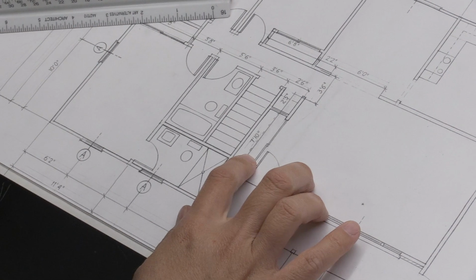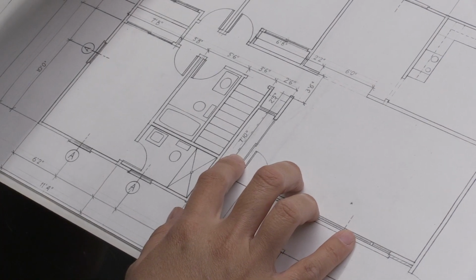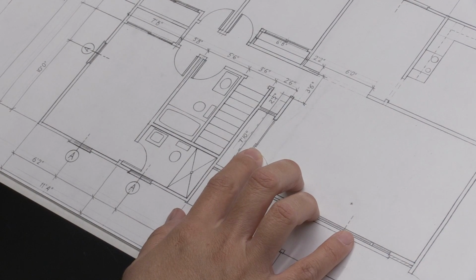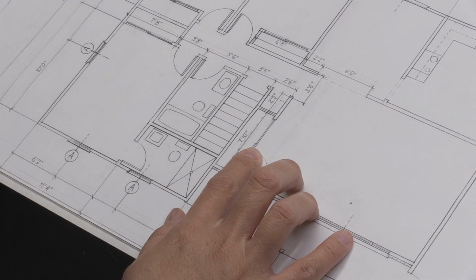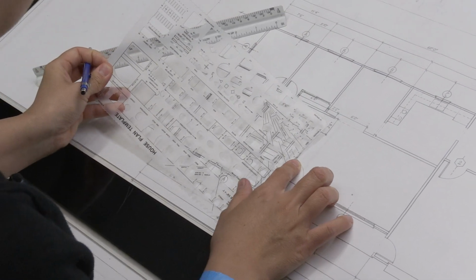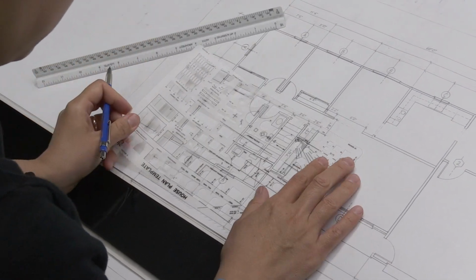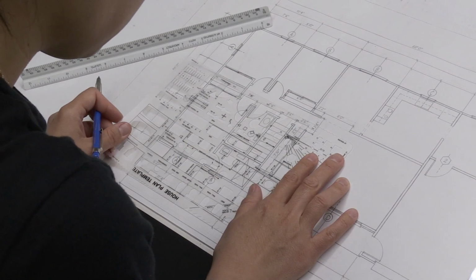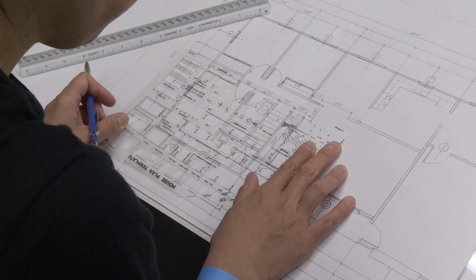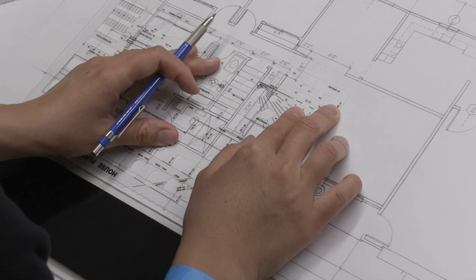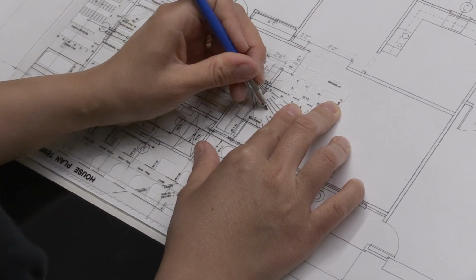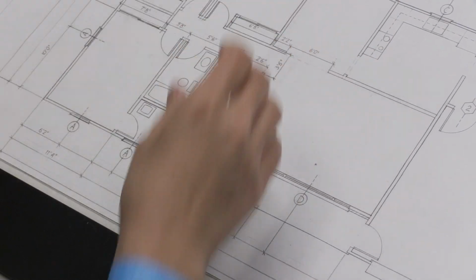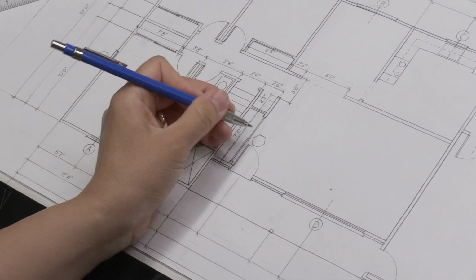Okay, now I have this closet, and I also need to add the hexagon for the doors. So I'm gonna use the hexagon to the center of the closet. So right here. And it is going to be number 5.